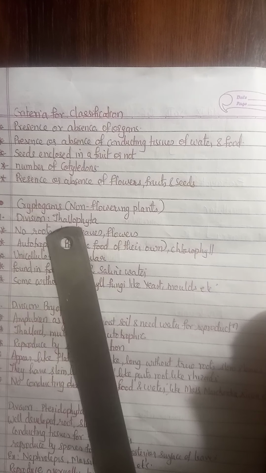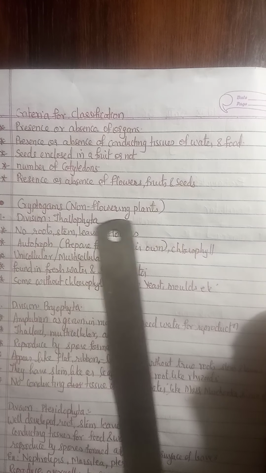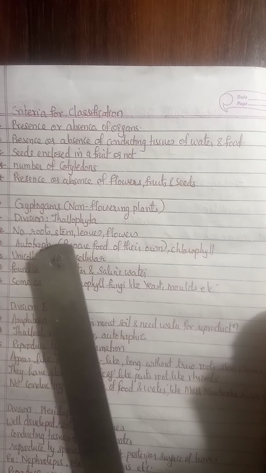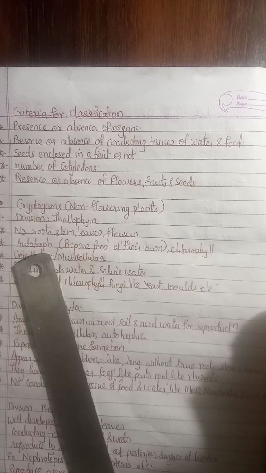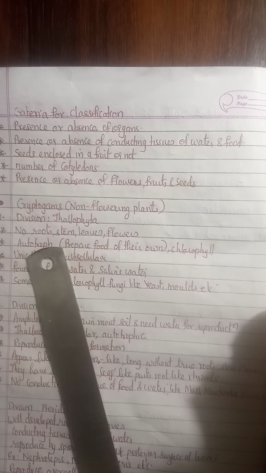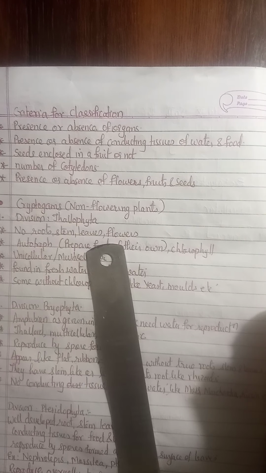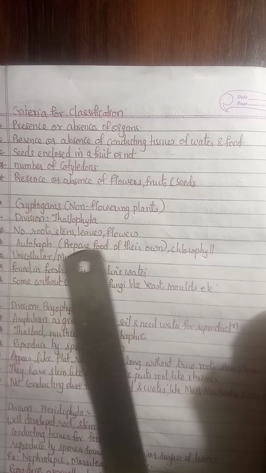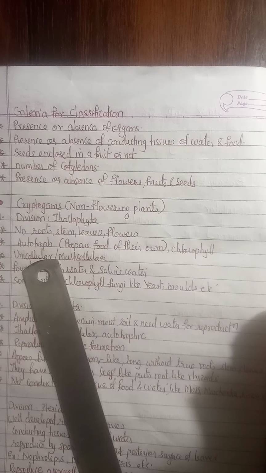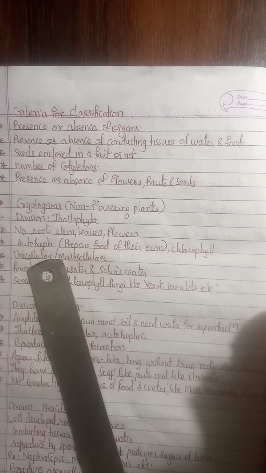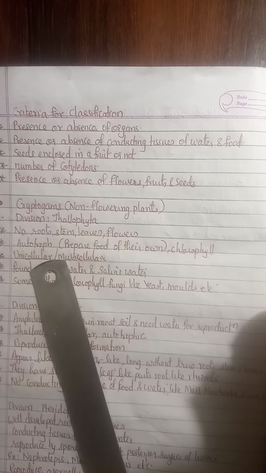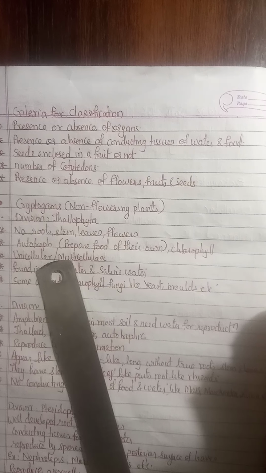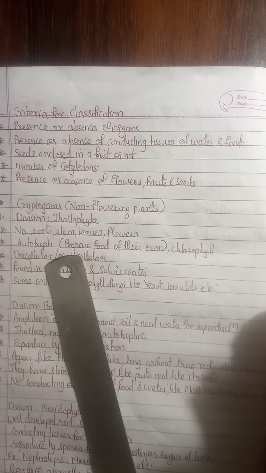Among them, first one, cryptogams. Cryptogam implies non-flowering plants. In cryptogams, the first division is Thallophyta. The characteristics of Thallophyta: it does not have root, stem, leaves and flowers. Further, they are autotrophs. Autotroph implies they can prepare food of their own. Definitely, they possess chlorophyll and therefore they can prepare food of their own.